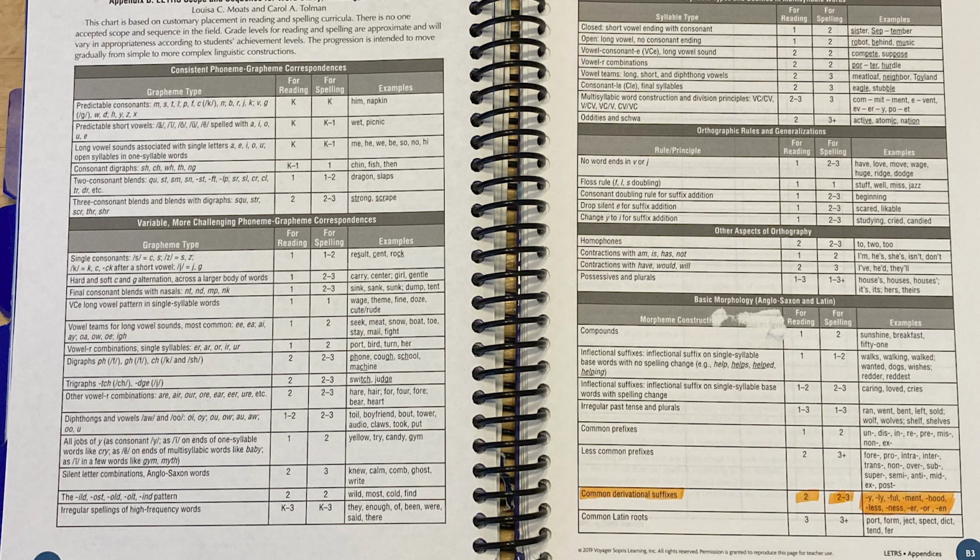I'm going to explain some of the ways I teach common derivational suffixes in spelling, writing, and reading on page B3 of the Letters Manual under the heading of Basic Morphology, Anglo-Saxon and Latin Roots. Common derivational suffixes are taught in 2nd grade for reading and in 2nd and 3rd grade for spelling.